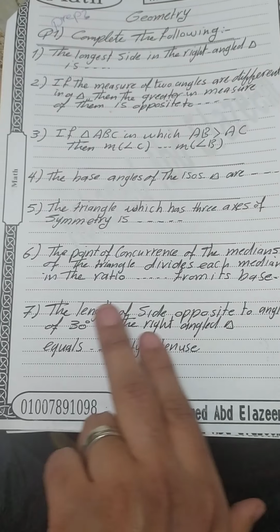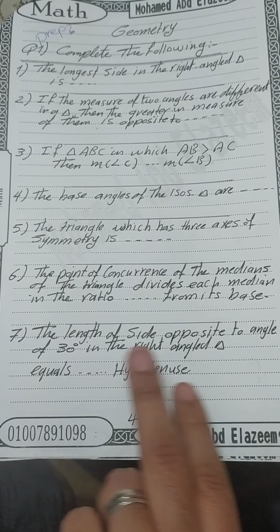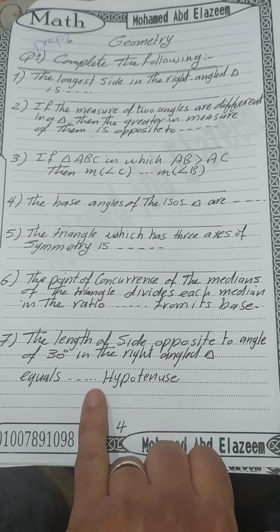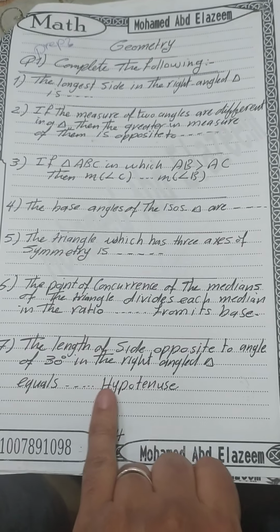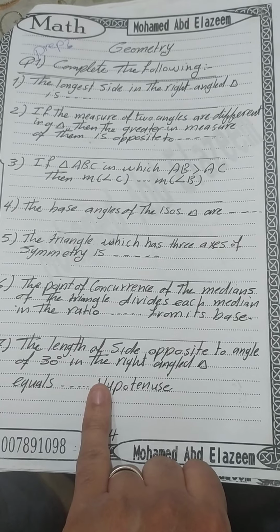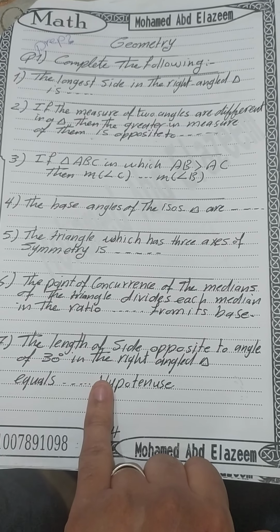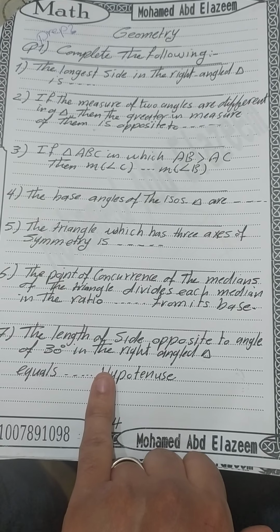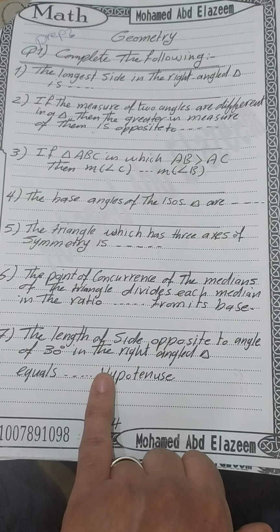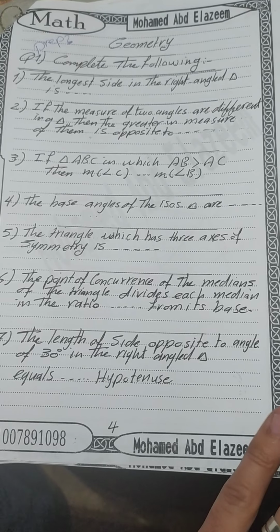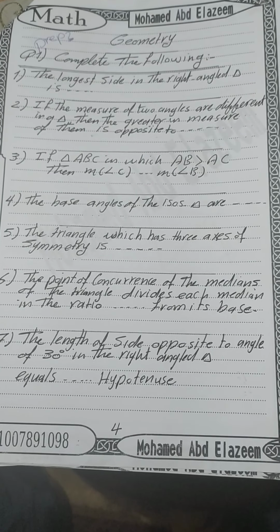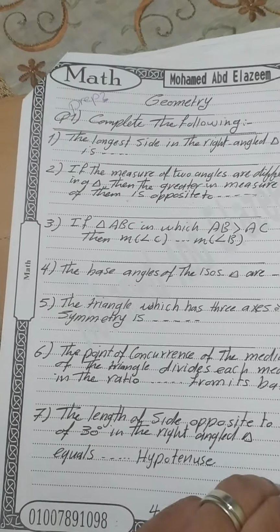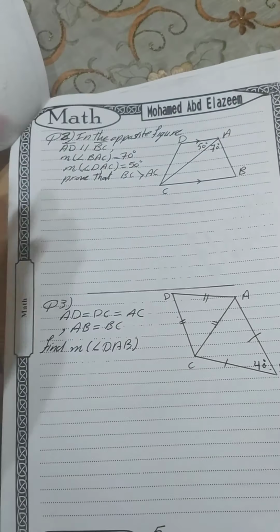Number 7. The length of the side which is opposite to the angle of measure 30 in the right angled triangle equals how much of the length of the hypotenuse? Yes, half the length of the hypotenuse. The opposite side to the angle of measure 30 in the right angled triangle equals half the length of the hypotenuse, and the hypotenuse equals twice the length of the side. Okay. Next question.